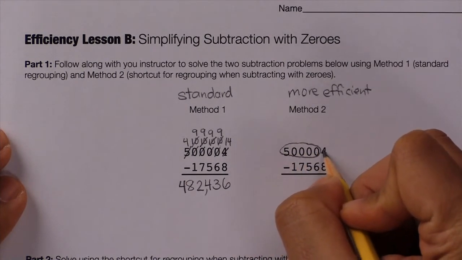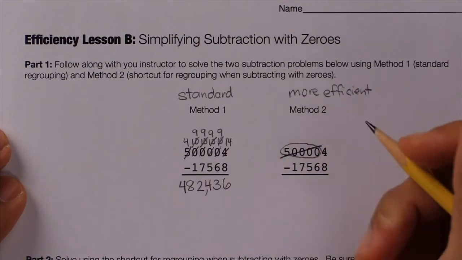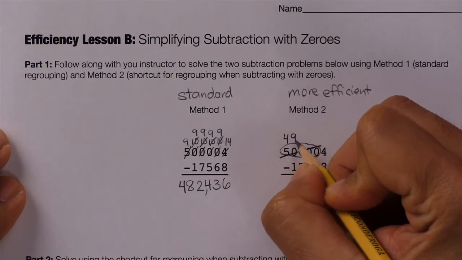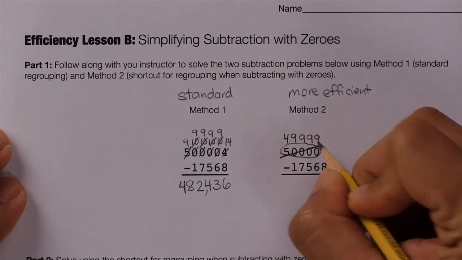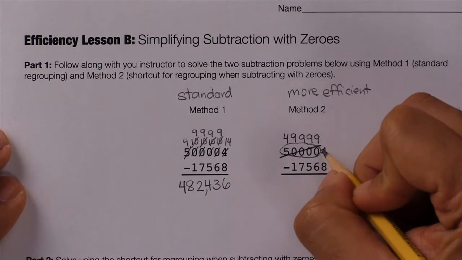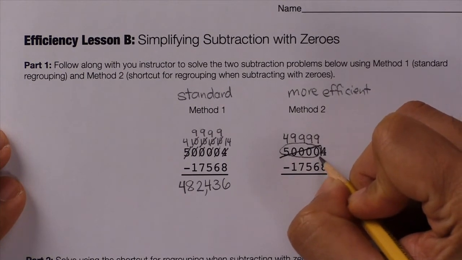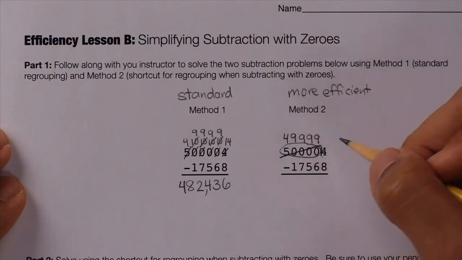So with one line, I'm going to cross off 50,000, and above it, count backwards one time. Here's 49,999. How many times did we count backwards? We counted backwards one time, so write a 1 right here, and now this becomes 14. And here's why this is much more efficient.